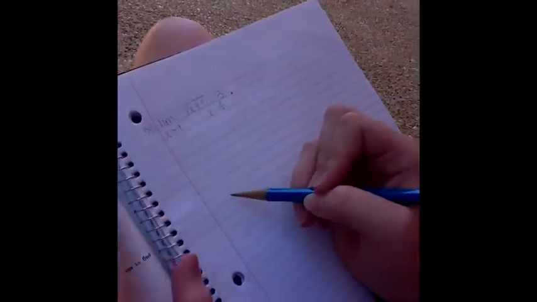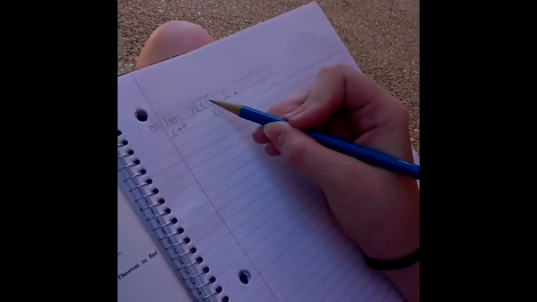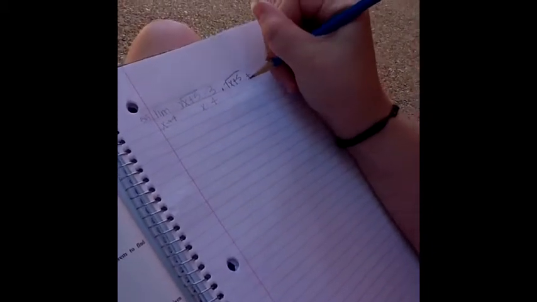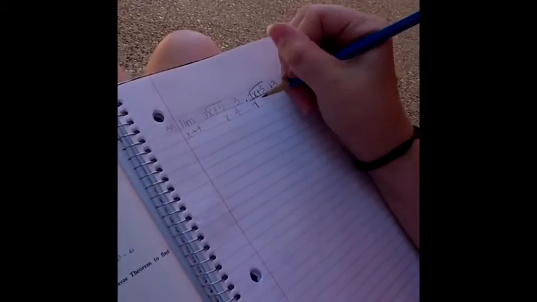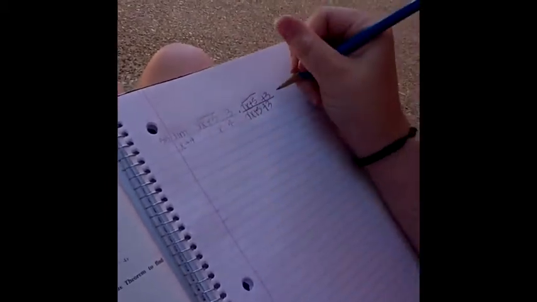Alright, so on number 55, we see the limit as x approaches 4 of the square root of x plus 5 minus 3, over x minus 4. At first, we want to multiply by its conjugate to get the square root out of the top. So the square root of x plus 5 plus 3, over the square root of x plus 5 plus 3, is going to be its conjugate. When we multiply that, we want to keep on putting the limit as x approaches 4 until we actually plug 4 in.